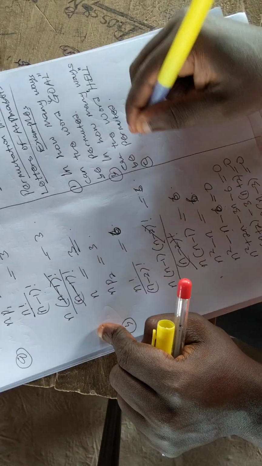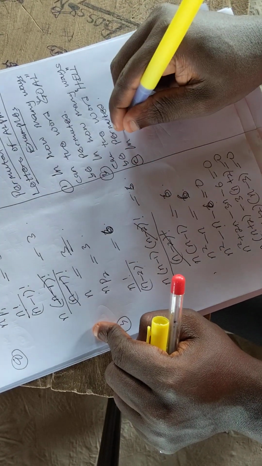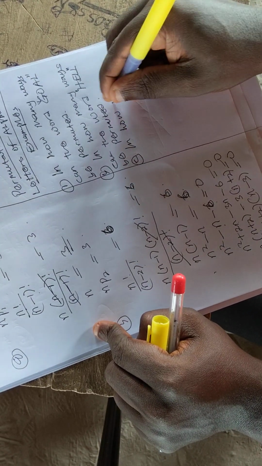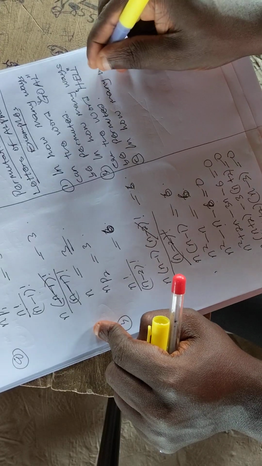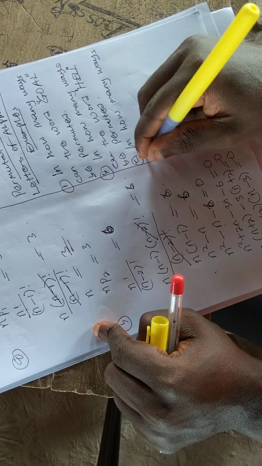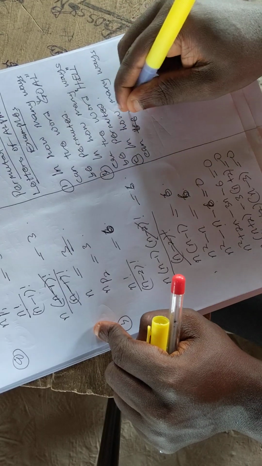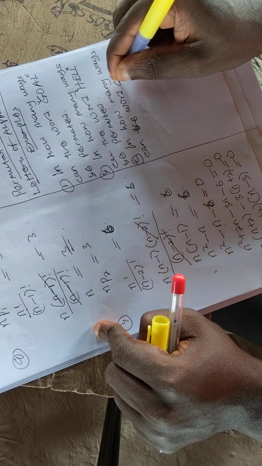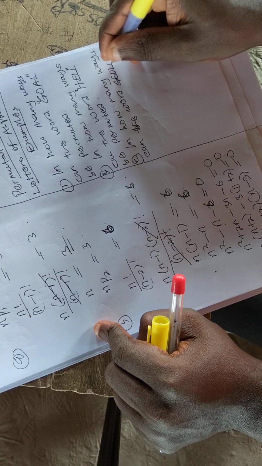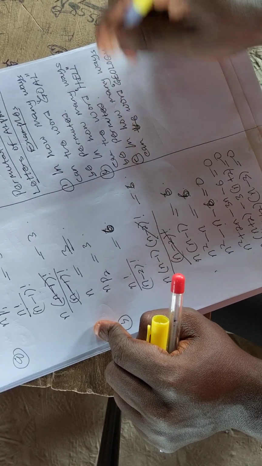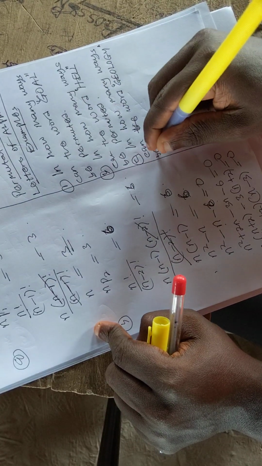Then C, in how many ways can the word geology be permuted?